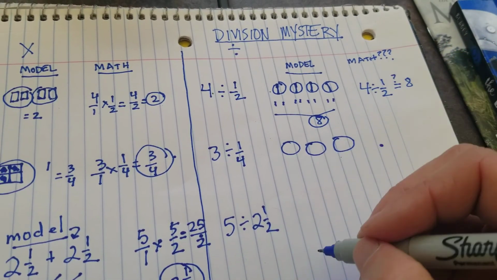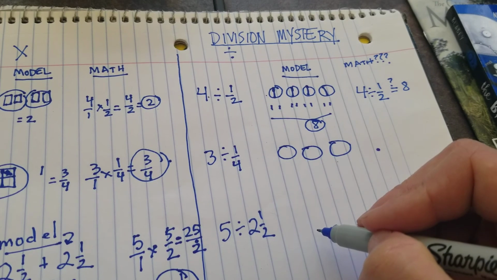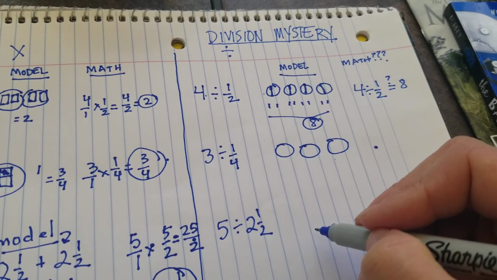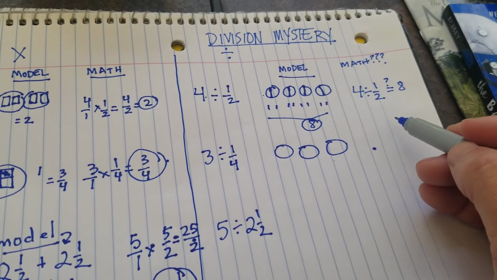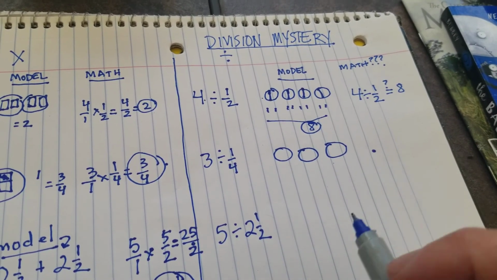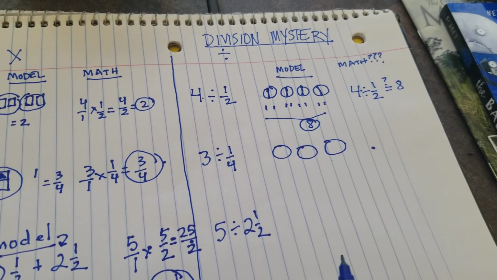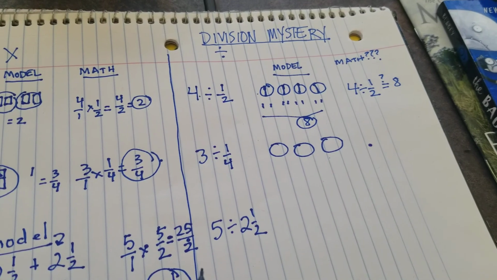Now, I'm going to tell you right now, if you can do both of these models, that's proficient. That's really, really good. I would think that's pretty much an A+. But if anybody out there can figure out what math is working, even if you don't know why, I would be pretty impressed. And I'd like to hear about it in the comments.